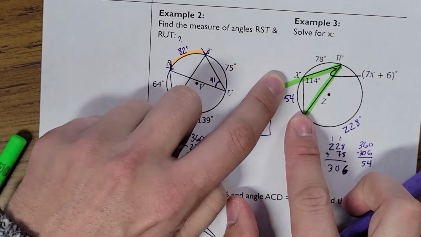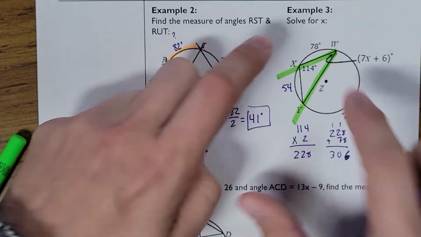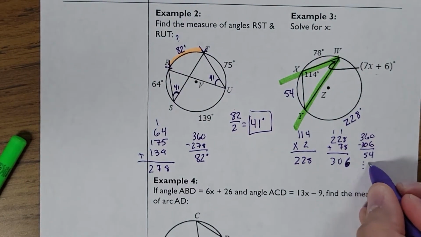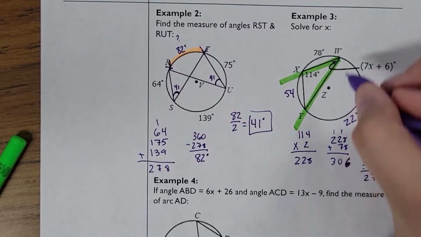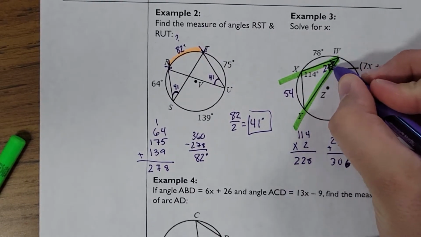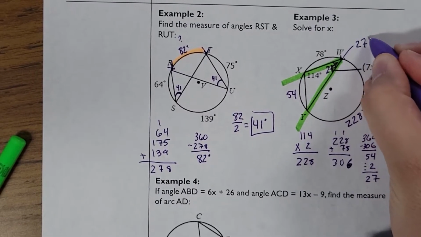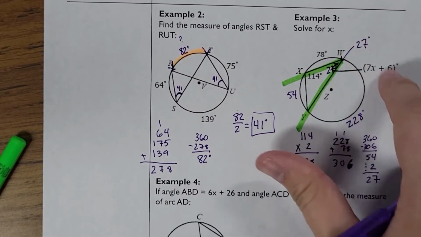We have to make sure that we take this arc and divide it by 2 to figure out how big this angle is. So when I divide 54 by 2, I get 27. So I know that this angle is 27 degrees. That was not drawn very well, I'll put it up here. 27 degrees, which means we can set those two things equal.